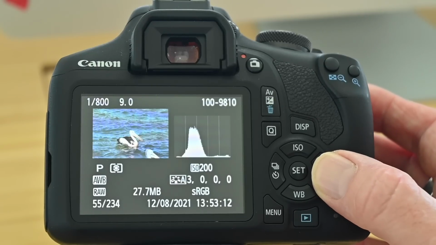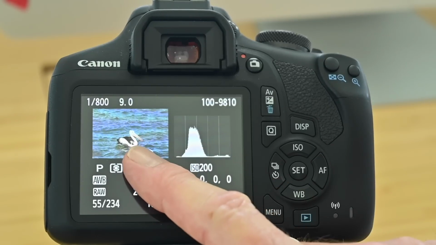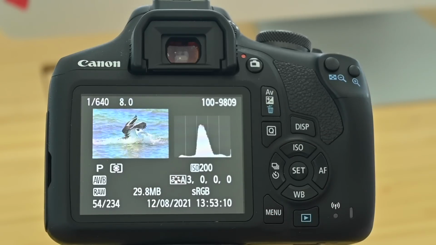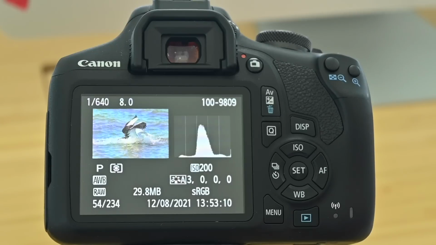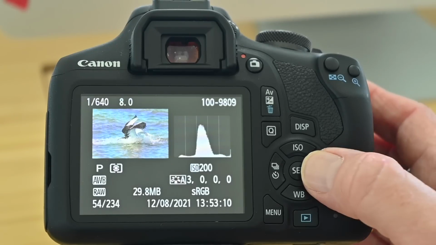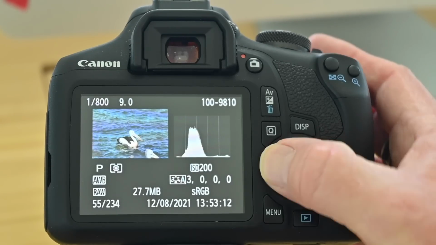So I recommend using this feature to check your images on the go, and if you notice some parts of the image are flashing, it simply means you may want to consider adjusting your exposure and taking another shot. Which brings us nicely to our next tip.